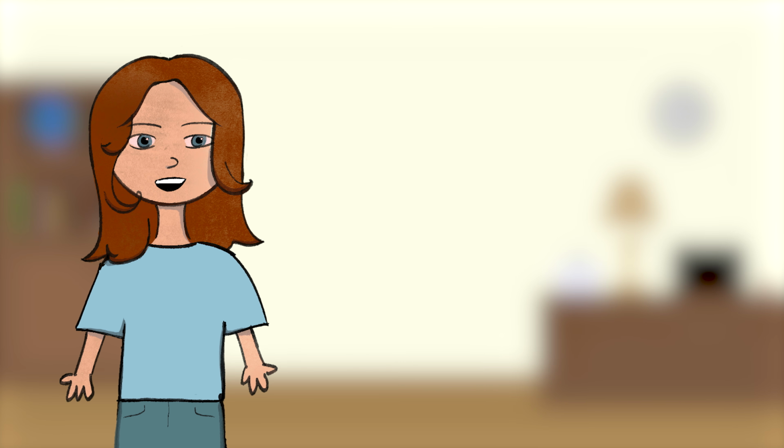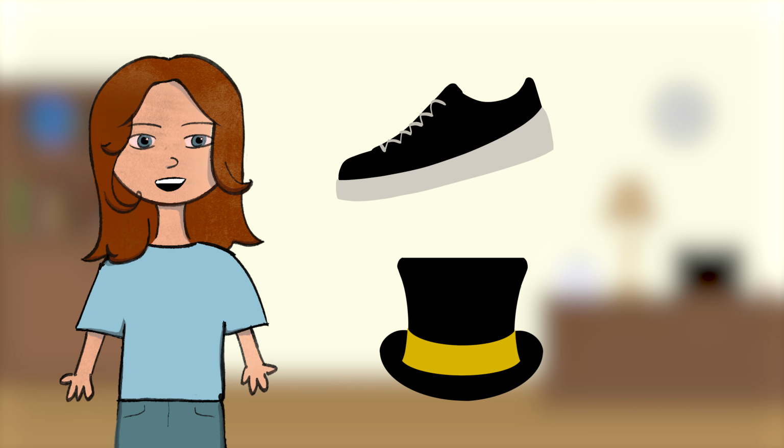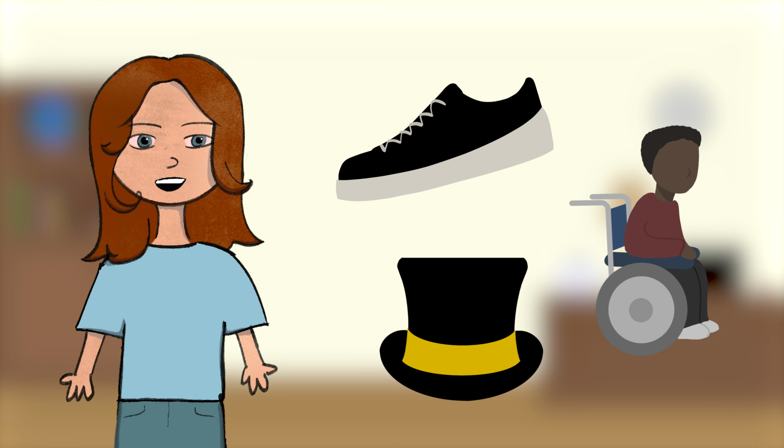Sometimes we can run into challenges when measuring someone's height. For instance, our shoes can make us seem taller than we really are. If we have on hats or headwear, this might change where the top of our head appears to be. It may also be difficult to measure someone's height this way if they use a wheelchair or are temporarily injured and unable to stand upright.